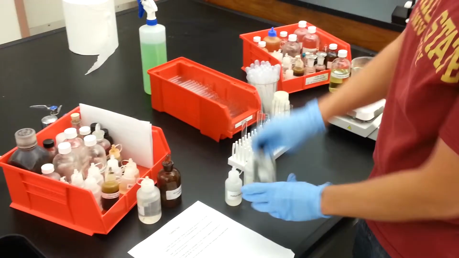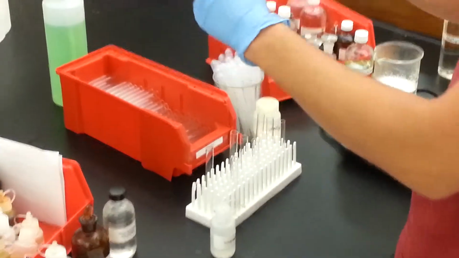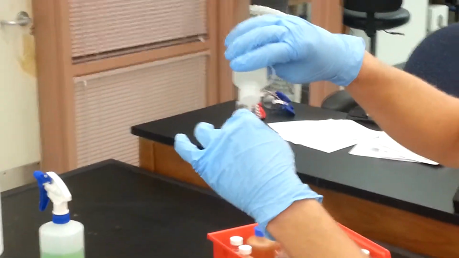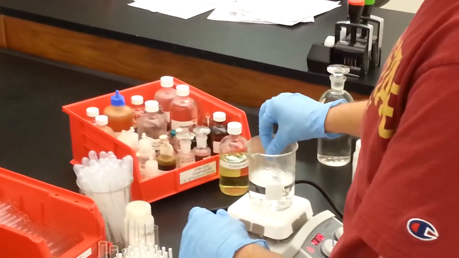Now we'll add a few drops of each of our known compounds to our test tubes and add it to the hot water bath.